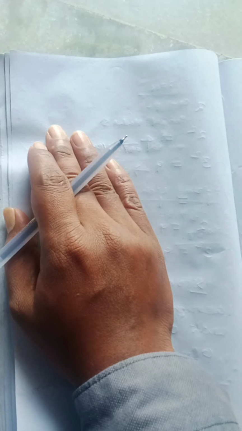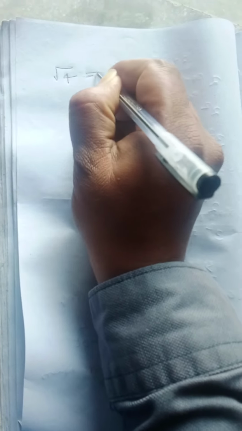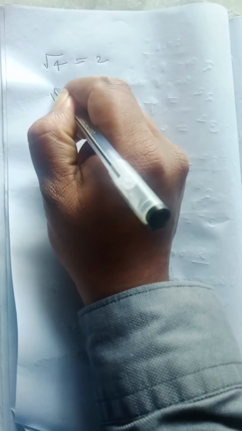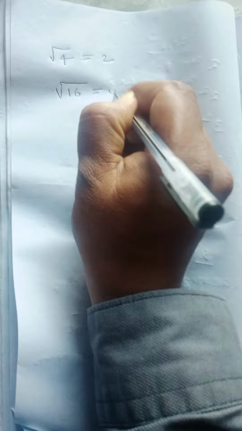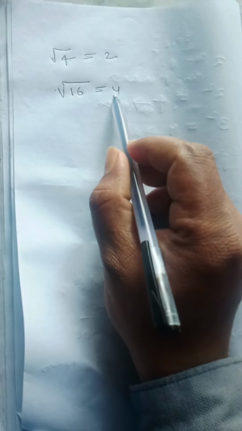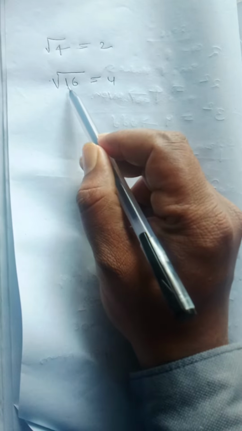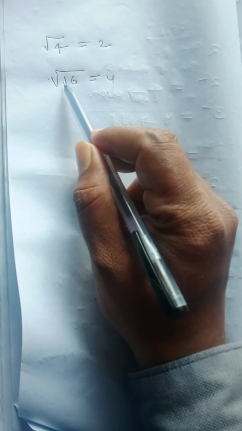Here we have to know what a square root is. The square root of 4 is 2 and the square root of 16 is 4. By squaring this 4 we get 16. We can say the square root of 16 is 4.